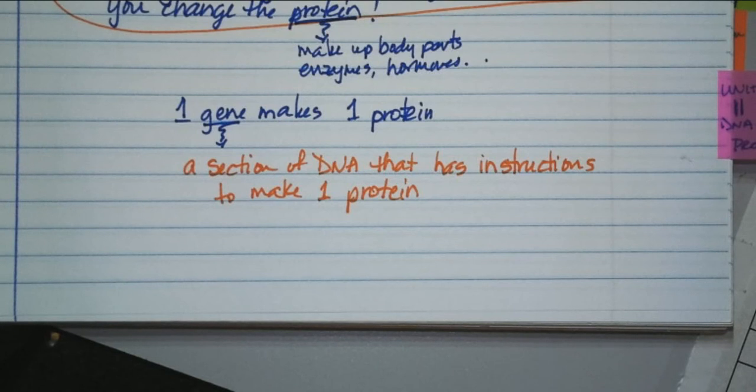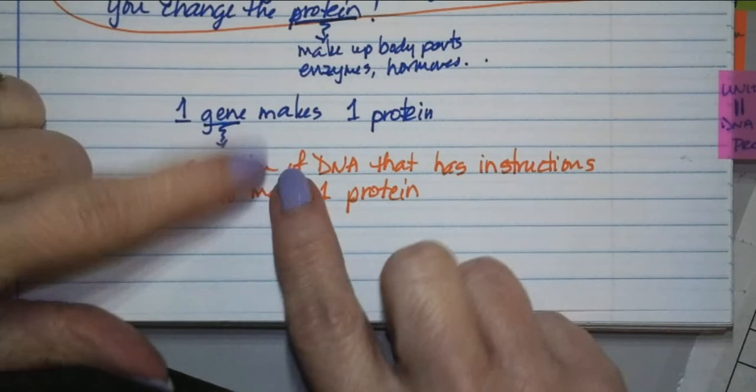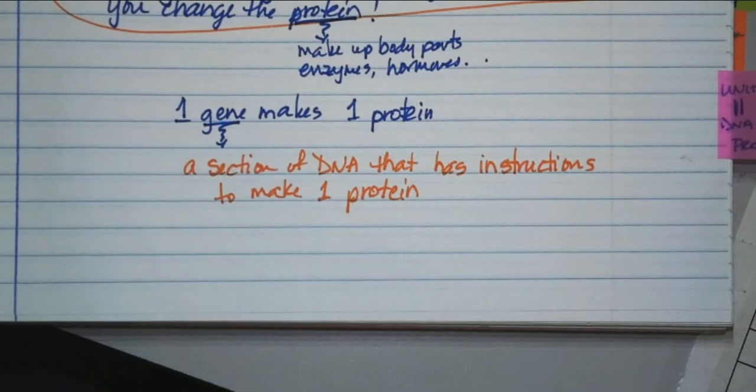So when we talk about genes, we're talking about a piece of that DNA that has the instructions to make one protein. Remember talking about chromosomes, and you have 2 of the number 1 chromosomes and 2 of the number 2 chromosomes and 2 of the number 3 chromosomes, right? One of those genes for eye color is on the number 1 chromosome you got from your mom. The other one is on the number 1 chromosome you got from your dad. So you're getting 2 different genes from 2 different people, and that's what goes together to make you.